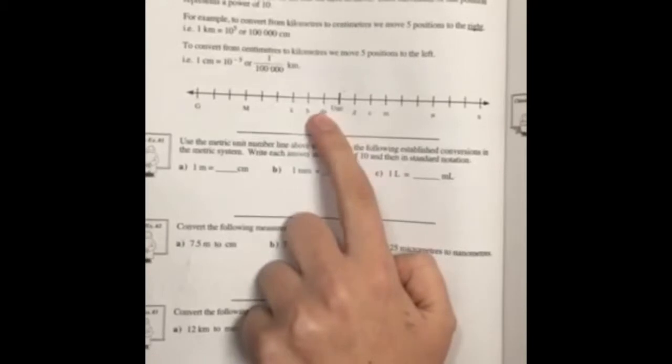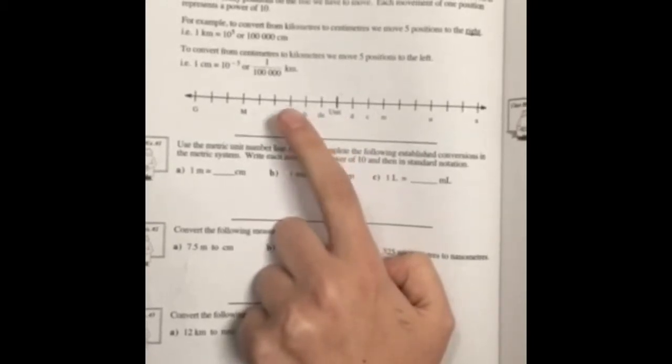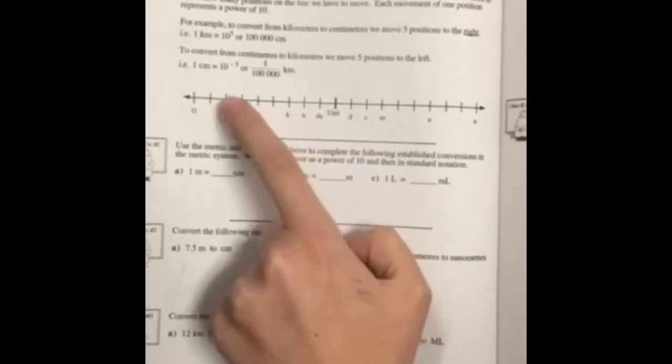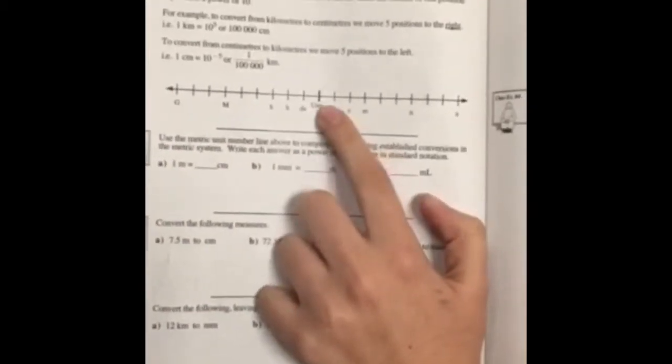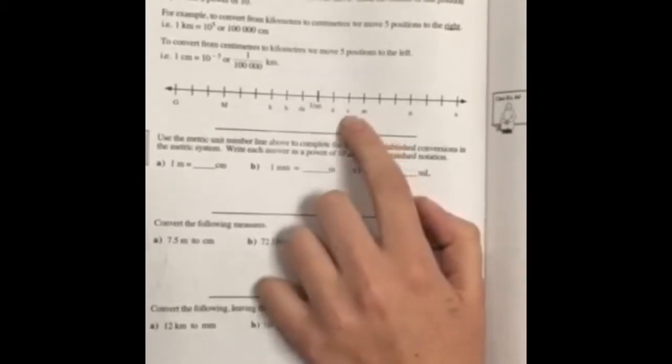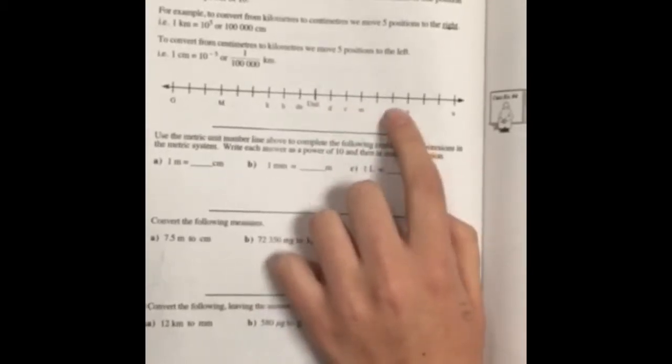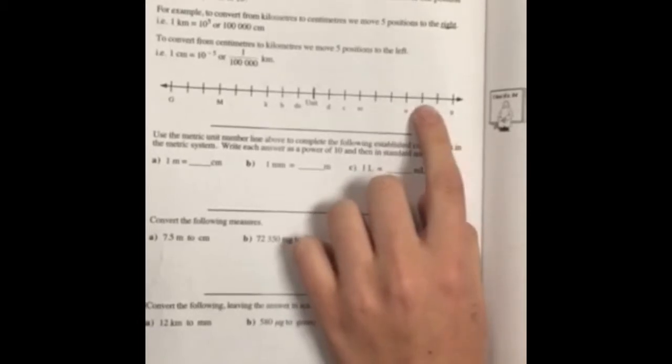This here is a number line, which is basically a shorter and more condensed version of the chart that we have previously shown. Basically, this is 10 to the power of 1, 10 to the power of 2, 3, 4, 5, 6, 7, 8, 9, which is a billion. And here it's 10 to the negative power of 1, negative 2, negative 3, negative 4, negative 5, negative 6, negative 7, negative 8, and negative 9.